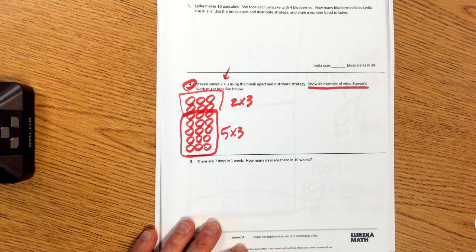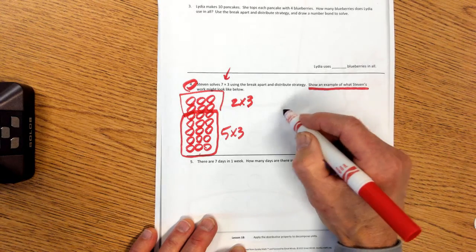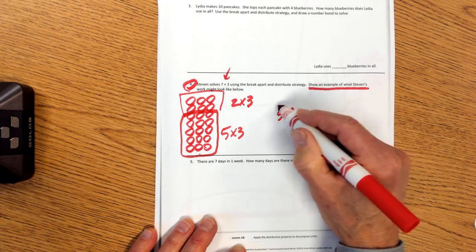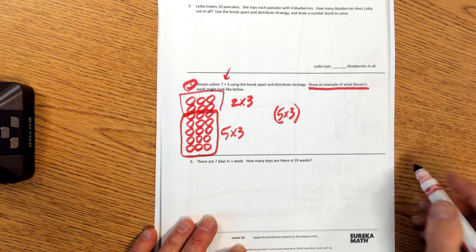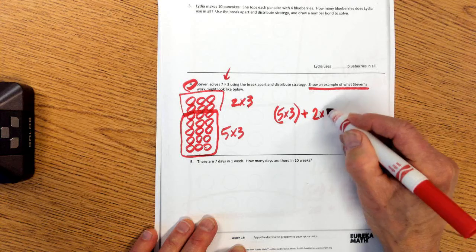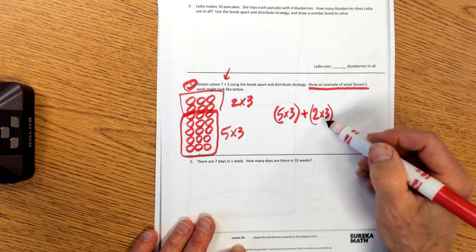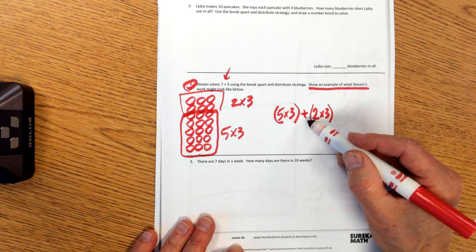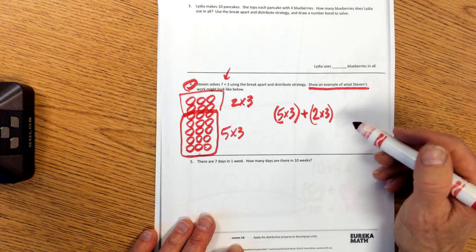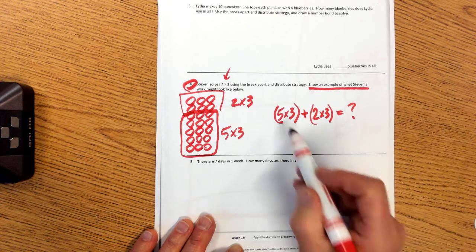So now let's make that big sentence, the one with parentheses, so that we can have the sentence, the expression, match the array. So we have the 5 times 3, 5 rows of 3, and we're going to join it with the other part, which is 2 times 3, and again we'll put those parentheses on, which really mean, hey, do me first before you start this, do the addition part, right? Do me first. Equals something. That's our whole, right? Let's solve it.